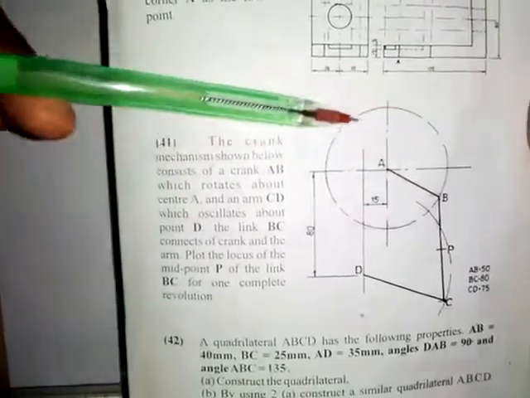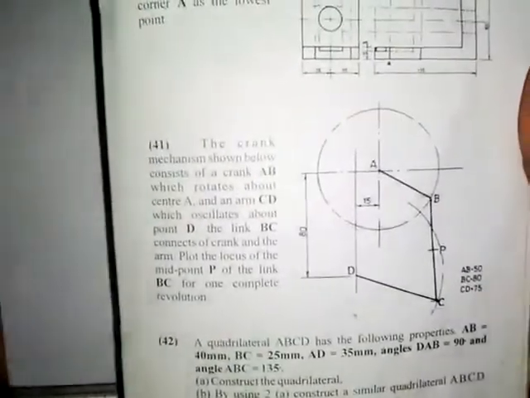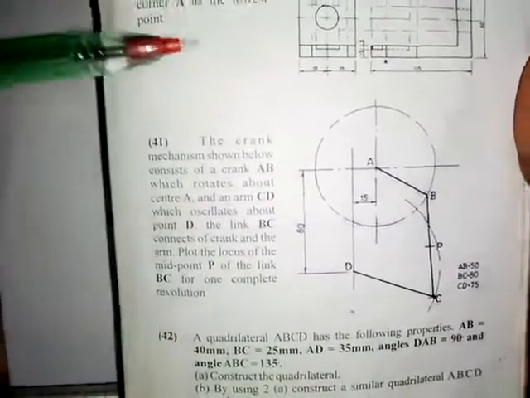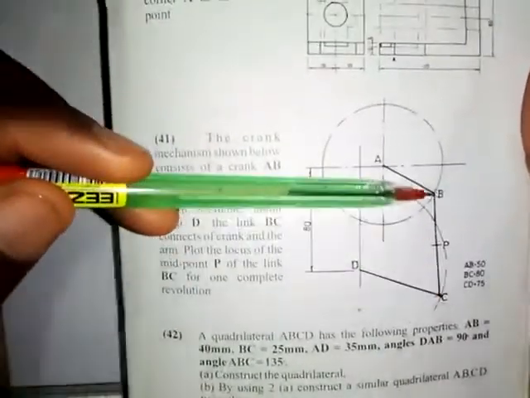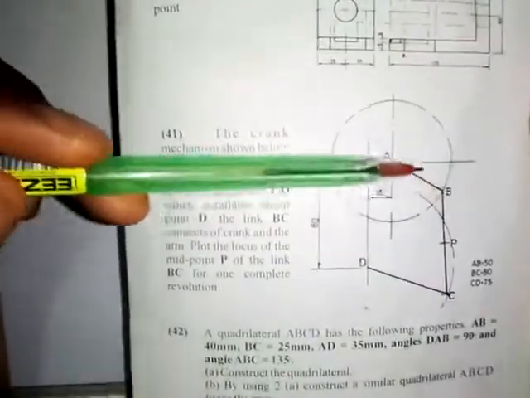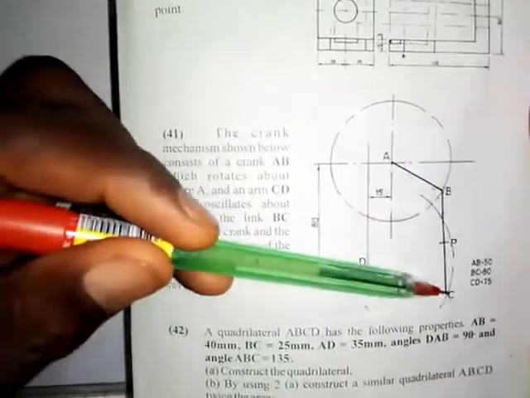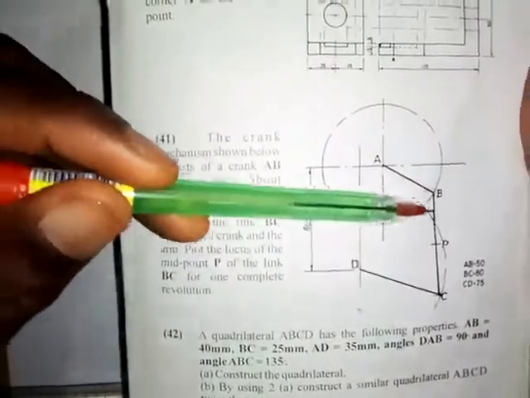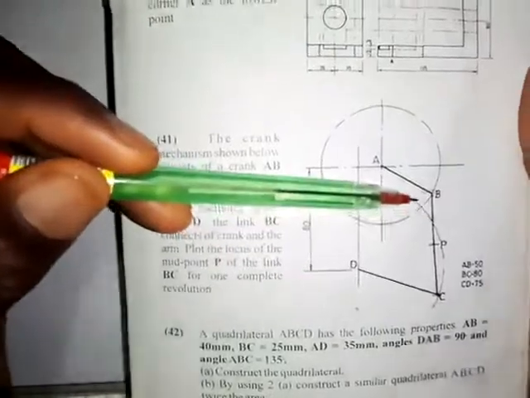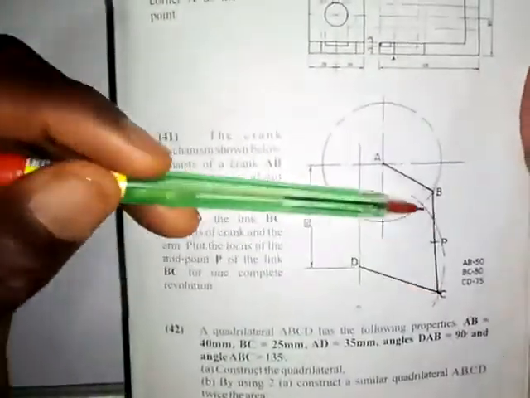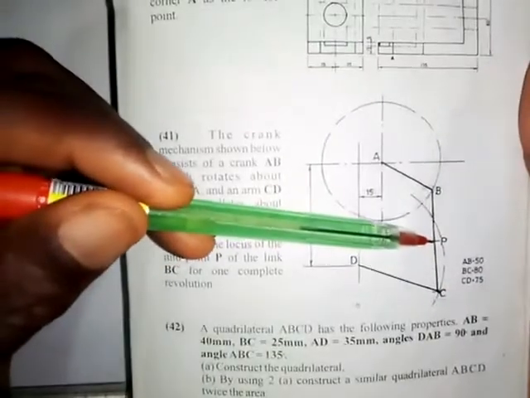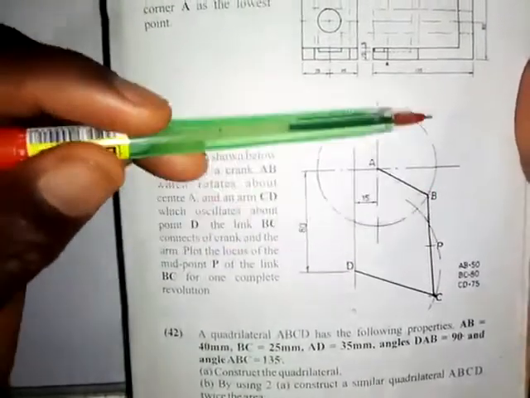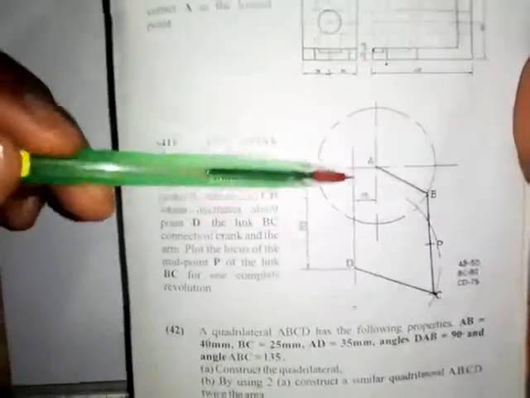So this is rotating, and then we have a connecting rod that is moving as this is rotating, and then there is an arm CD which is oscillating along this arc here. So we are now asked to plot the locus of point P for one complete revolution of the crank.